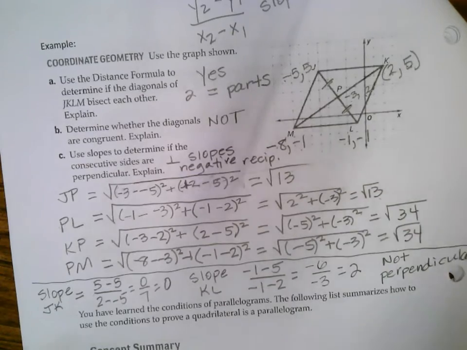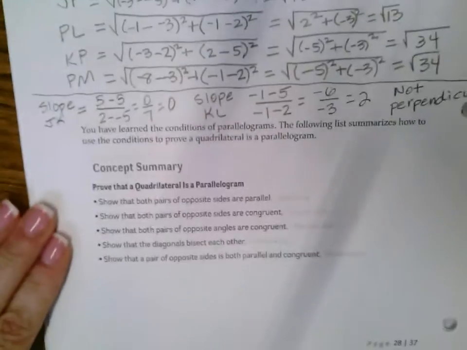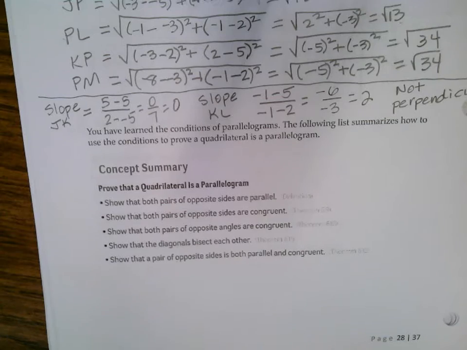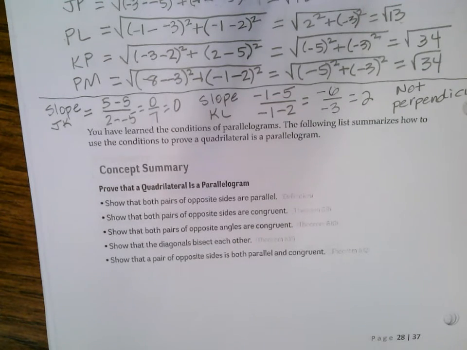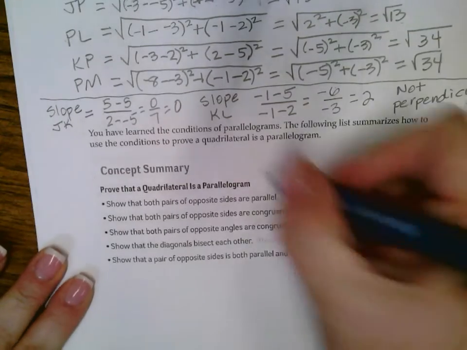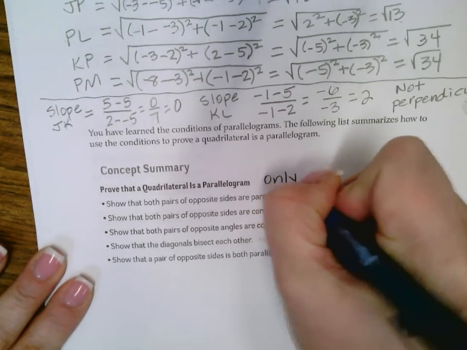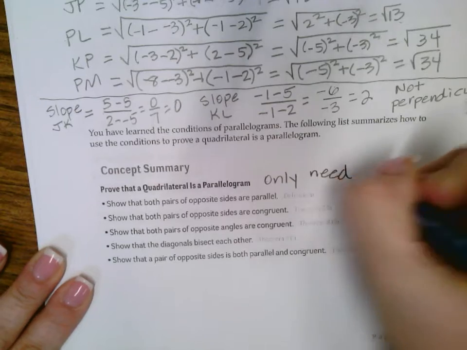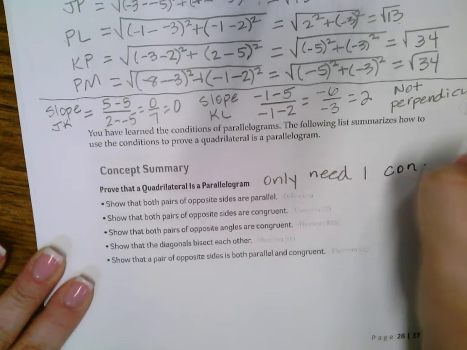And if you look down at the bottom of your page 28, what you see are some interesting ways to prove that something is a parallelogram. And you do not need all of these. You only need one. You only need one condition to be true.